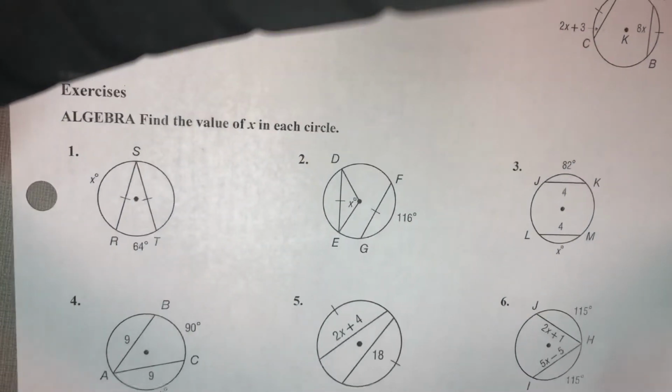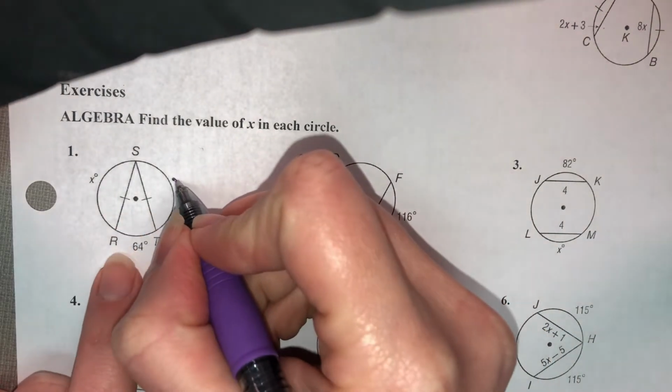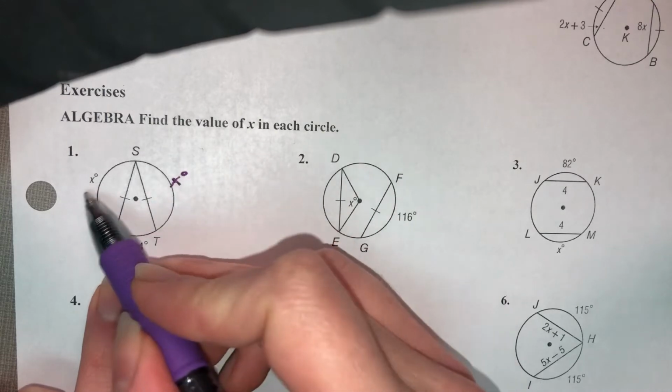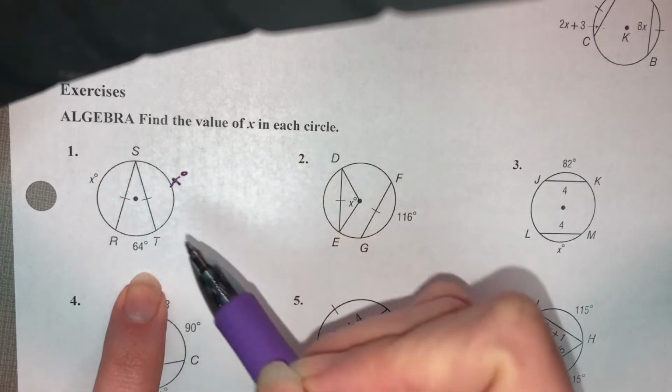All right, so now we've established that, let's work some practice problems having to do with arcs and chords. Let's start with number 1. It says, find the value of x in each circle. And x is an arc on the circle. Do you see the congruent chords pictured? They have the tick marks here and here. That means this is also x degrees because arc SR is going to be congruent to arc ST.